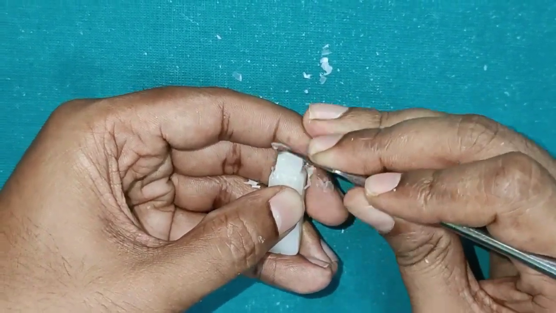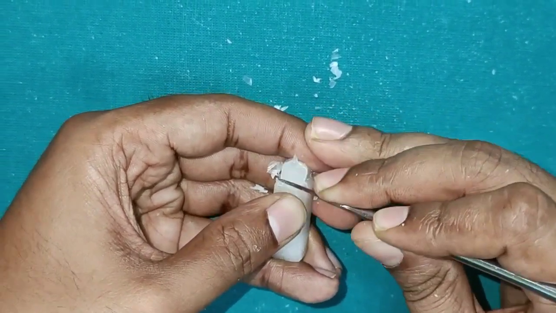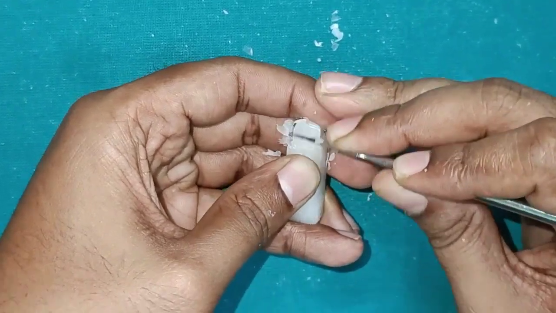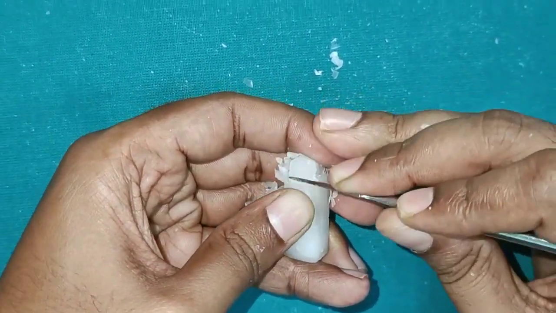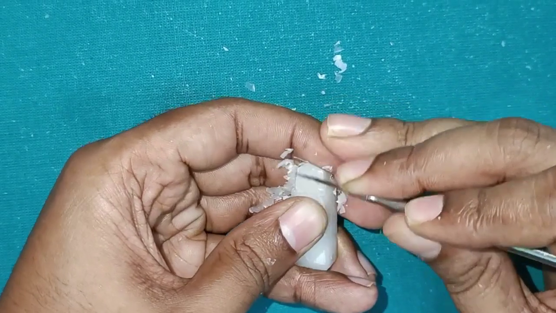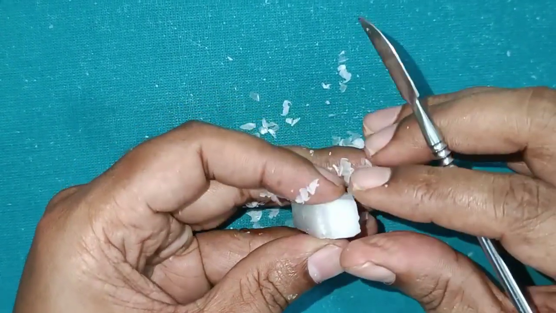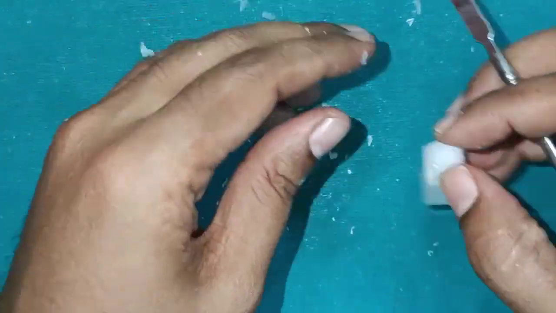On the palatal side there are no ridges, so it should be carved straight. Hold the carver straight and carve evenly till you reach the outline.